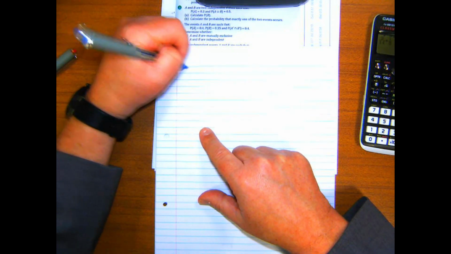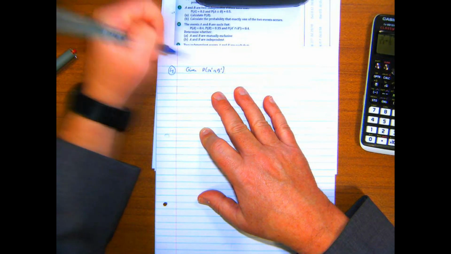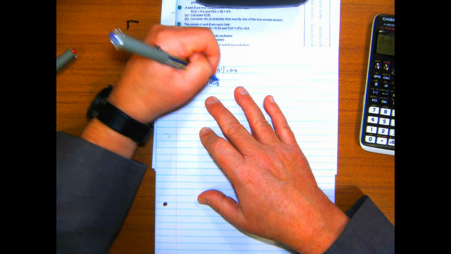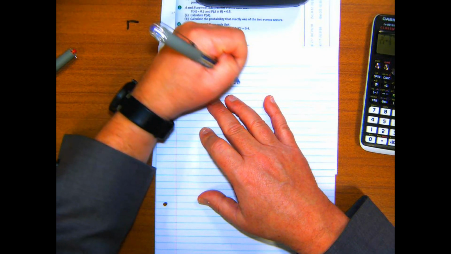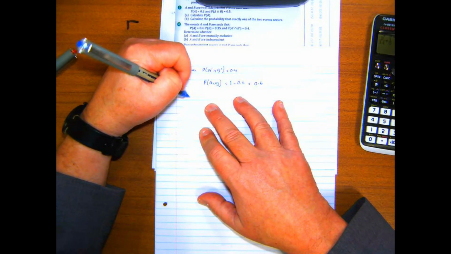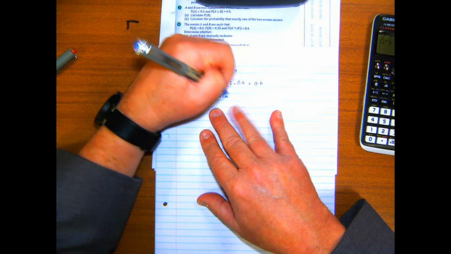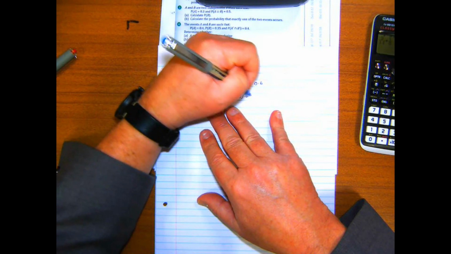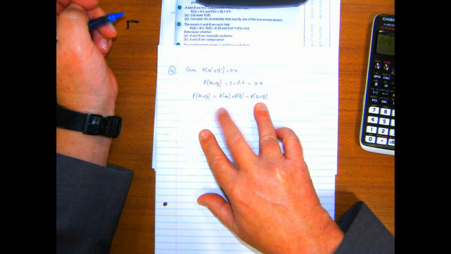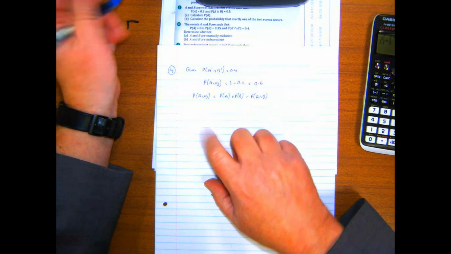So given the probability of not A and not B is 0.4, we know that the union is going to be 1 less that, which is 0.6. We can now use the general rule to work out what the intersection is. If the intersection works out to be 0, we know they're mutually exclusive.